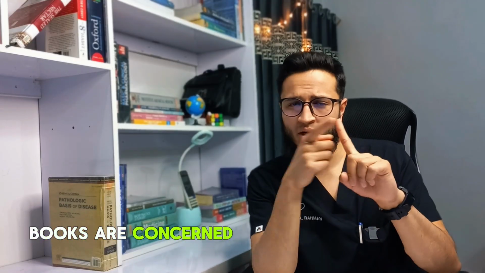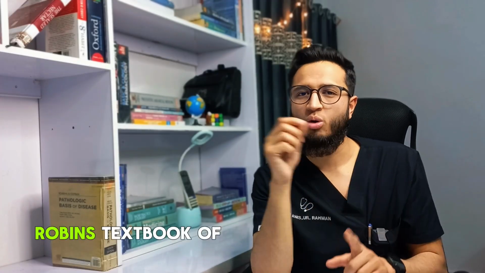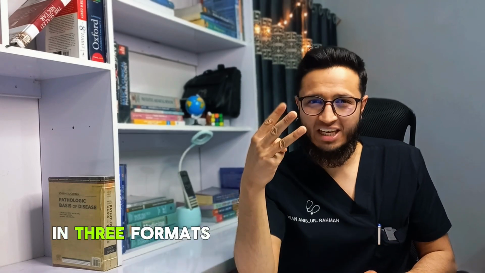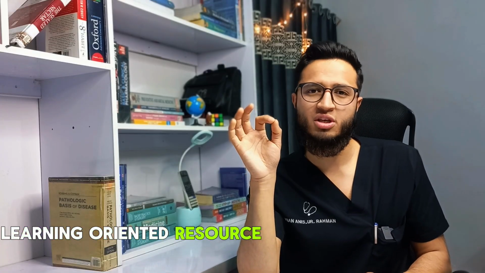As far as books are concerned, number 1, pathology. Pathology gold standard learning-oriented book is Robbins Textbook of Pathology, Basics of Diseases. Now, Robbins comes in 3 formats: big Robbins, medium Robbins, and pocket Robbins. Don't go for pocket Robbins if you are looking for a learning-oriented resource. Rather, you can choose big Robbins or mid Robbins. Mid Robbins is the go-to and most recommended book for undergraduate students, but you can study big Robbins. I actually studied from big Robbins, so that is a very good book.